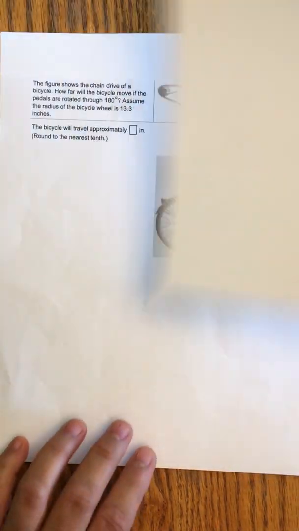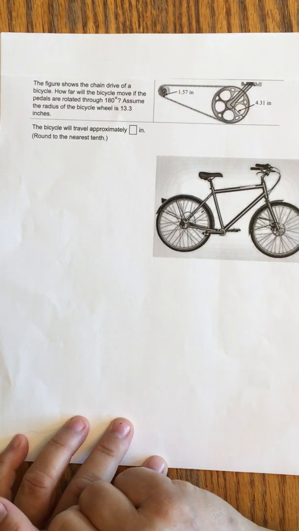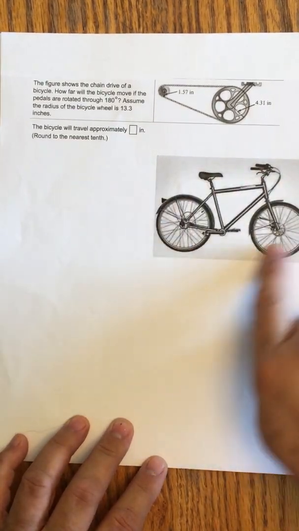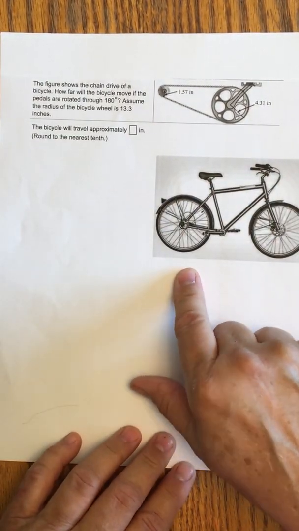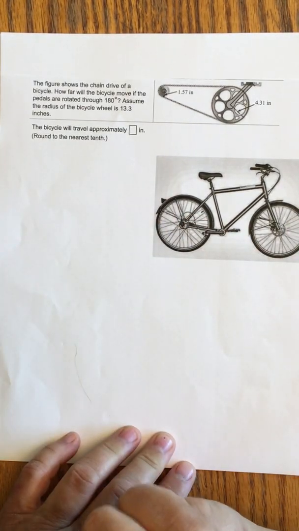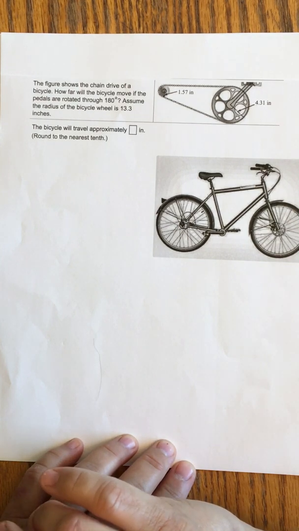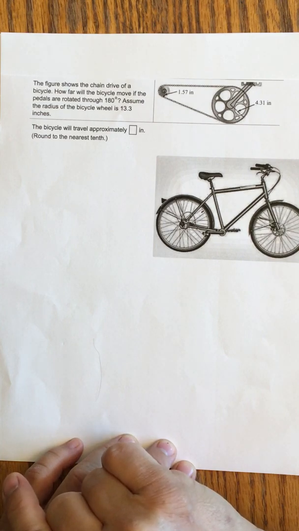All right, so let's take a look at the bicycle problem. What they have is a figure that shows the chain drive of a bicycle, and I added this picture of a bicycle because it's going to help us understand what's going on. They say, how far will the bicycle move if the pedals are rotated through 180 degrees? Assume that the radius of the bicycle wheel is 13.3 inches.